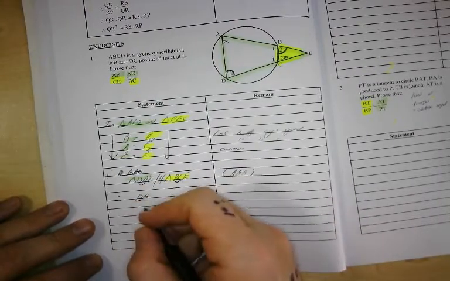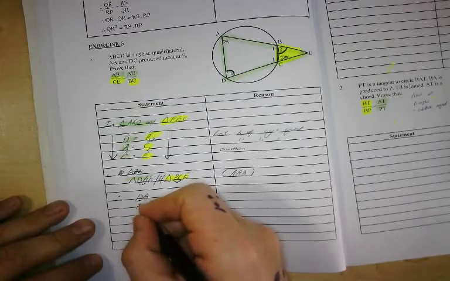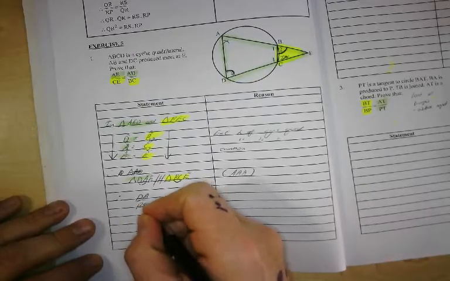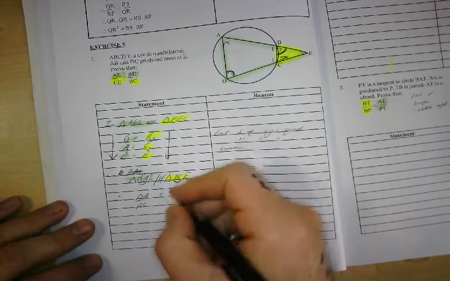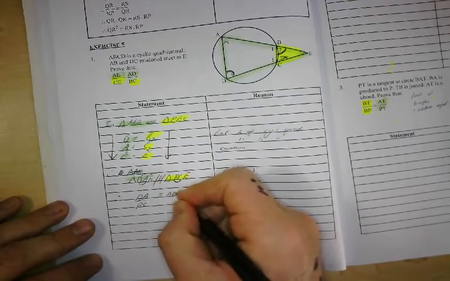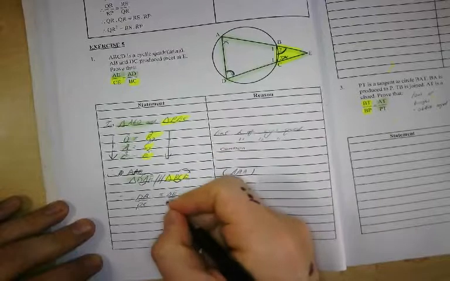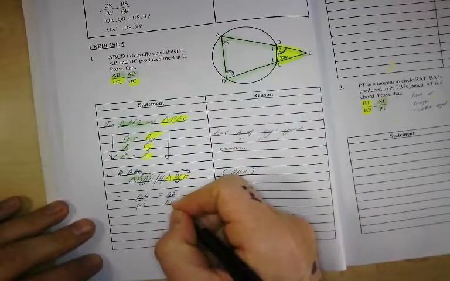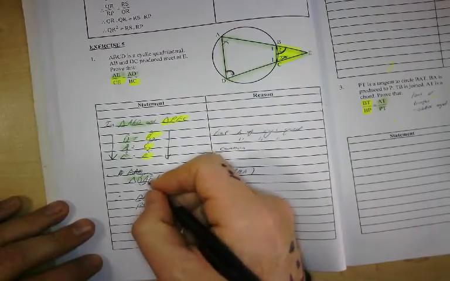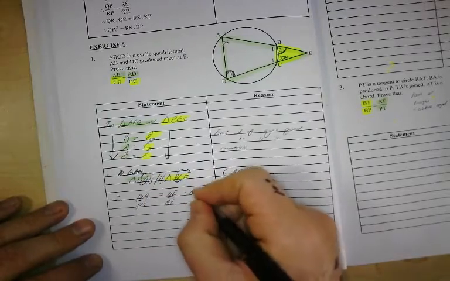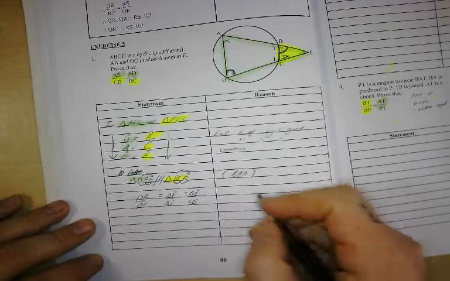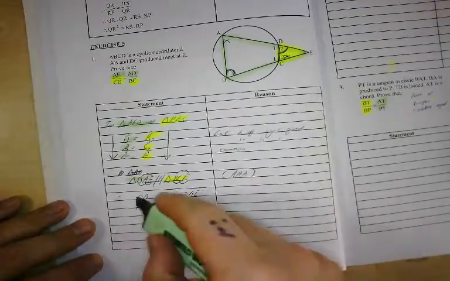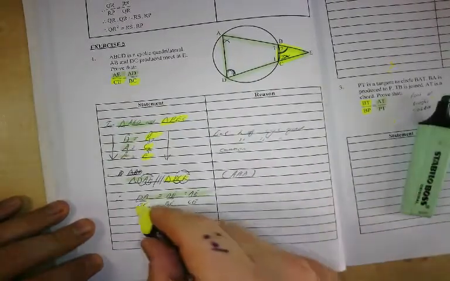So DA over BC in the yellow must be equal to DE in the green, first and the last, over BE in the yellow, which must be equal to the two last ones, AE in the green, the last one here is CE. So I've got the greens all over the yellows.